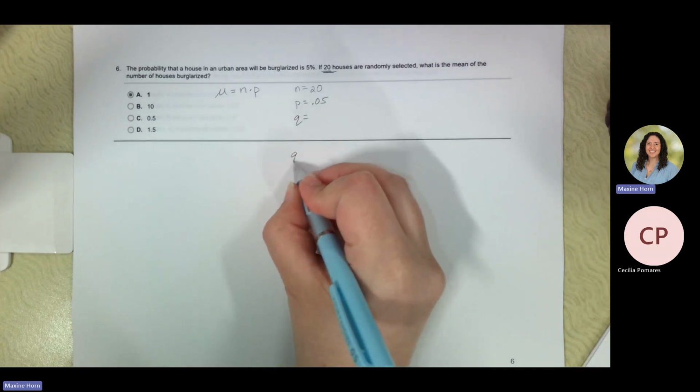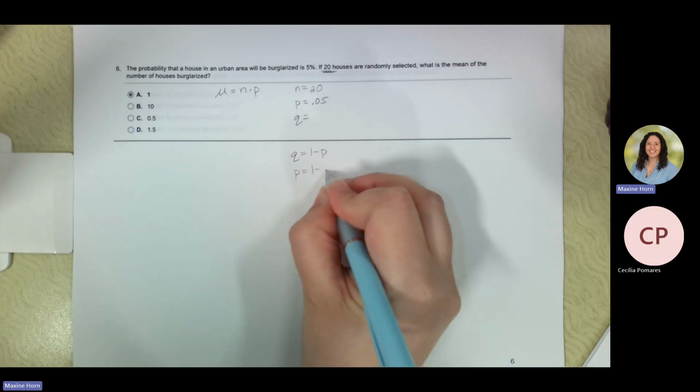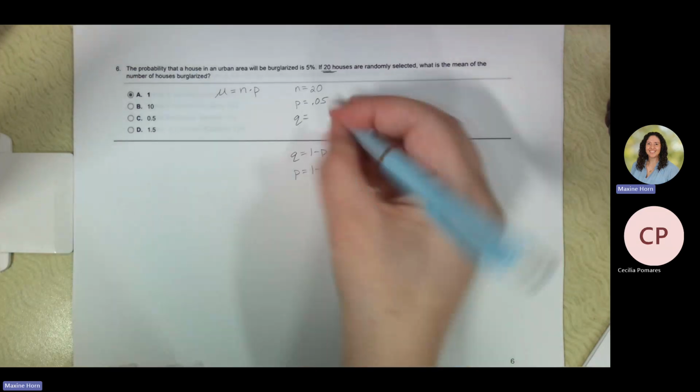And then also you want to get in the habit of being able to quickly identify, if that's what your P is, what is your Q. So remember that the value of Q is 1 minus P. The value of P is 1 minus Q. Right now, for this problem, we don't actually need Q, but we need to make sure that we're able to calculate it, if we need to.